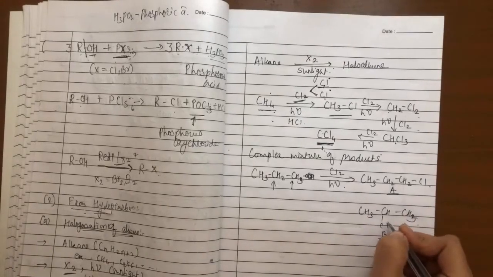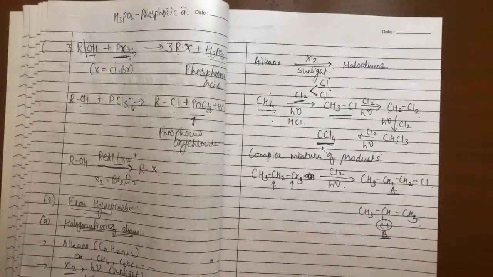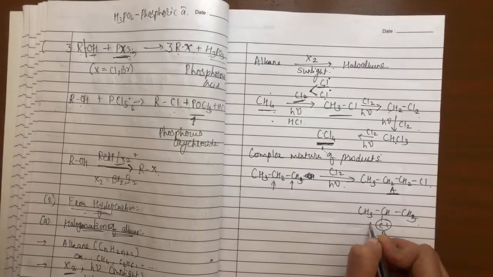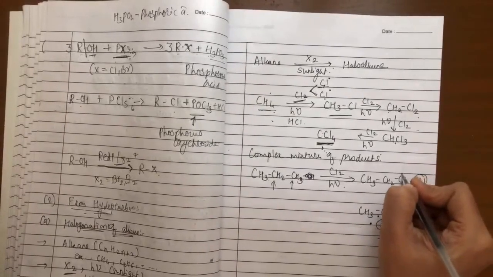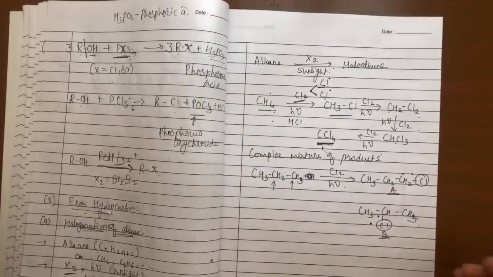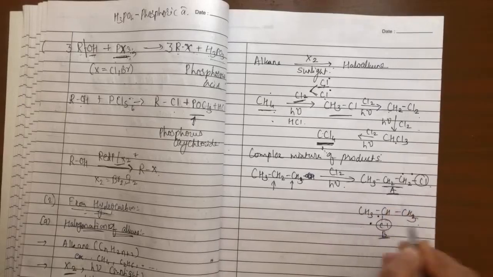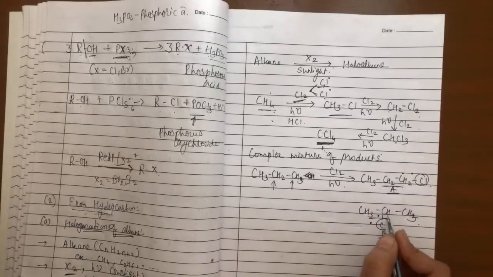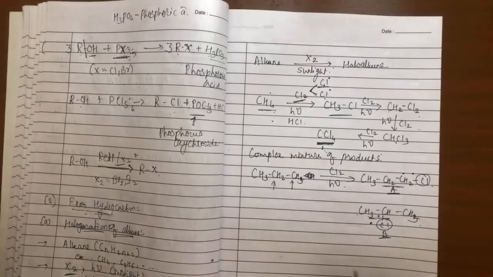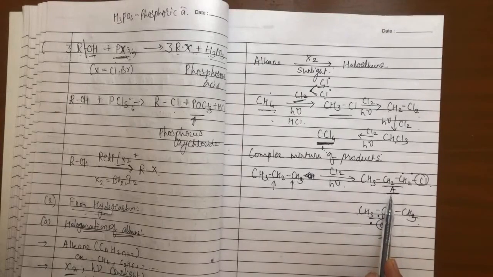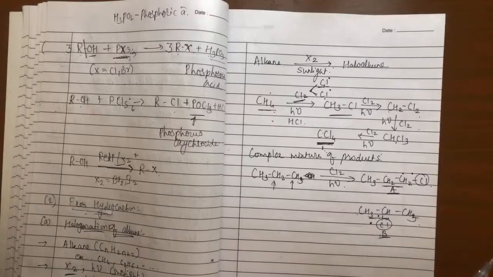See, in this case, if I remove this chlorine, then there is a Cl free radical and this is a CH free radical. Again, if I remove this one, then it is a CH2 free radical and a Cl free radical. Leave the Cl free radical. I'm talking about the alkyl free radical formed after leaving the Cl from the product. Which type of free radical is A and which is B? Primary, secondary or tertiary?